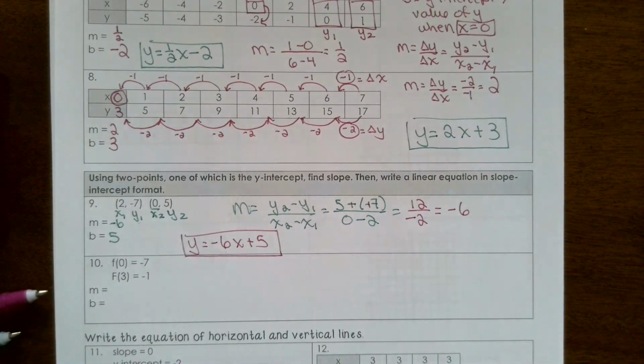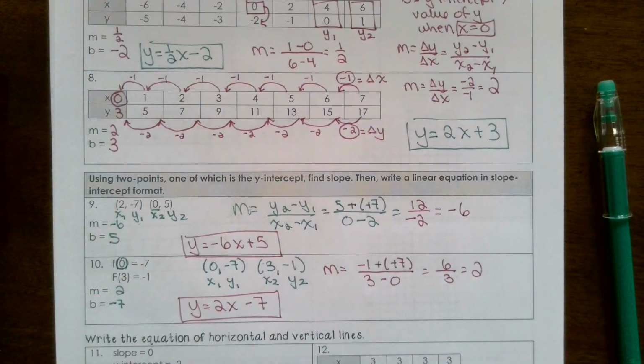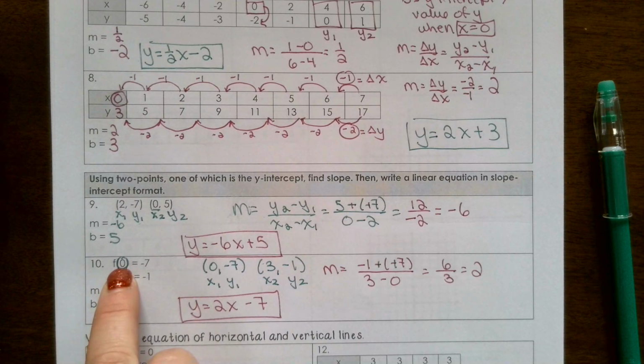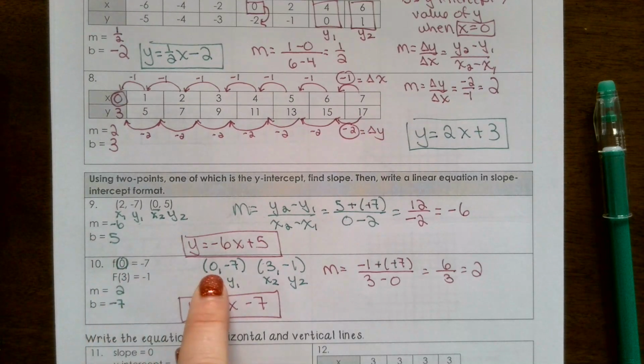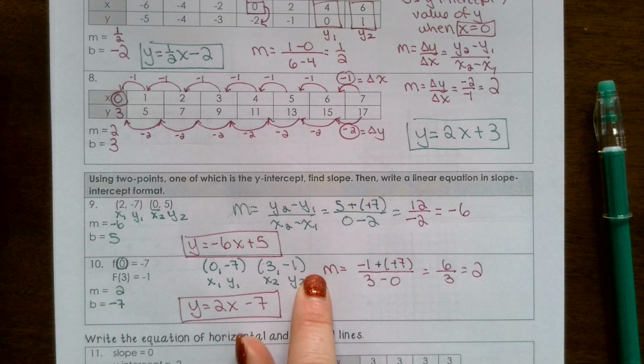Why don't you pause the video and see if you can do number 10 on your own? All right. So this is, of course, written in functional notation, but we know that functional notation is f of x. Here's my x equals 0. So my y-intercept is -7, the value of y when x equals 0. I just rewrite these as ordered pairs.